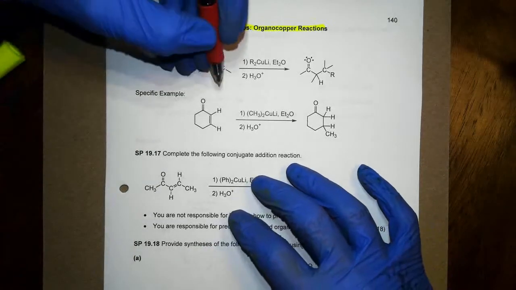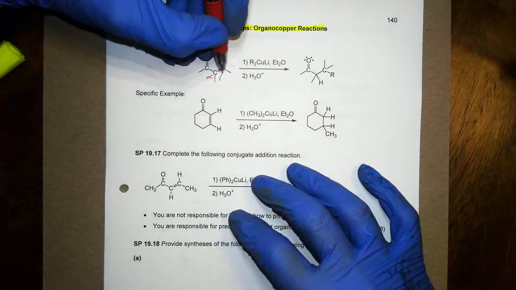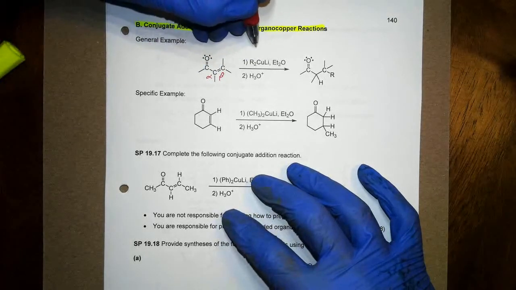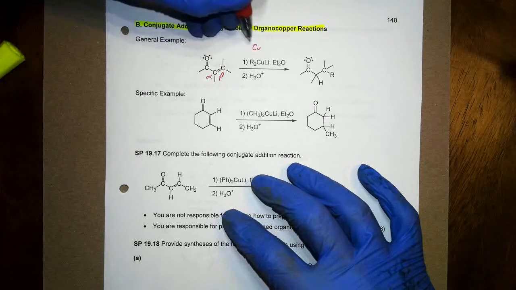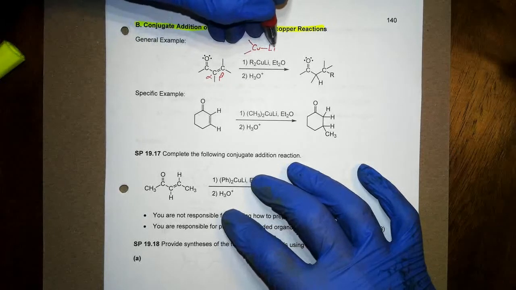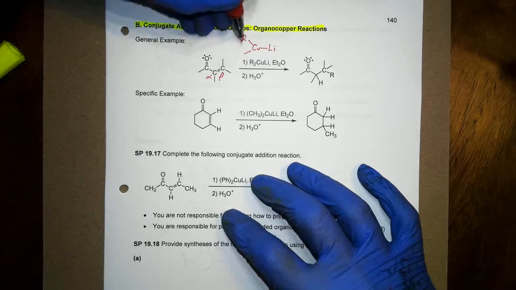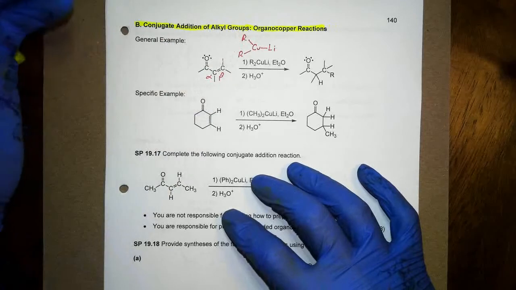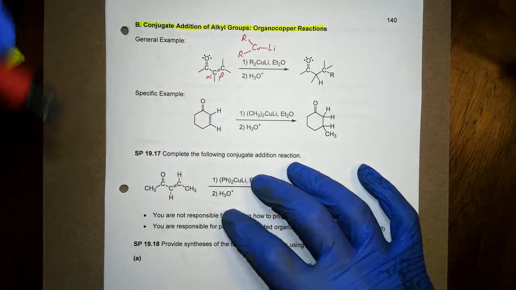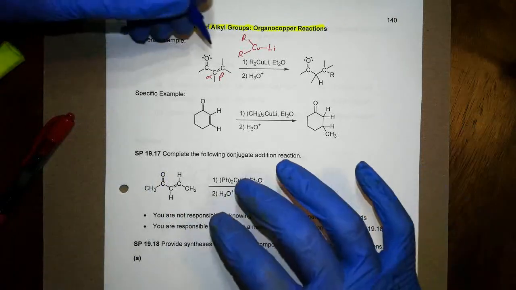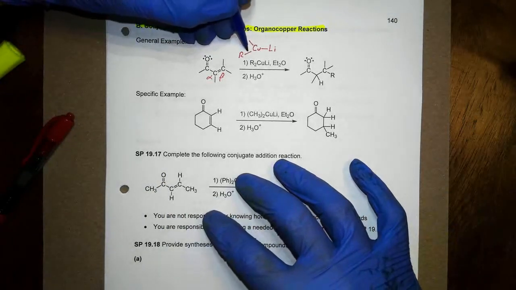So generally speaking, here's your alpha, here's your beta, and here's our organolithium species. All right, let's go ahead and draw that out. And this is R. Now R can be simple things like alkyl groups, but they can also be aromatic rings. You're not restricted to aliphatic R groups.